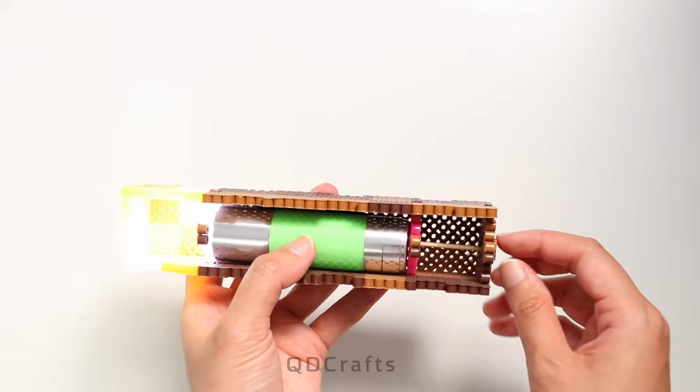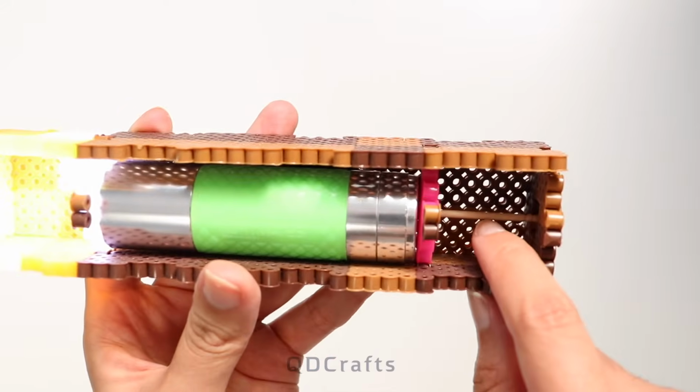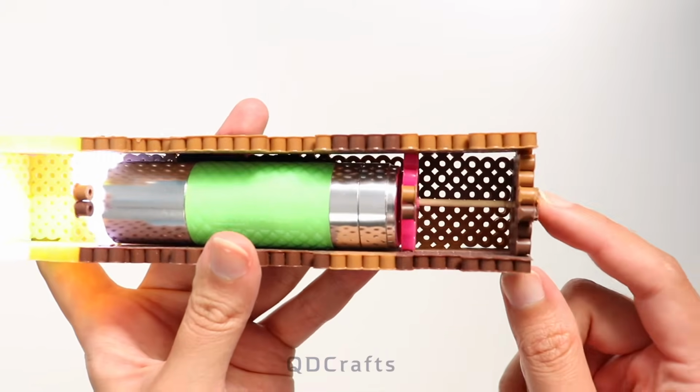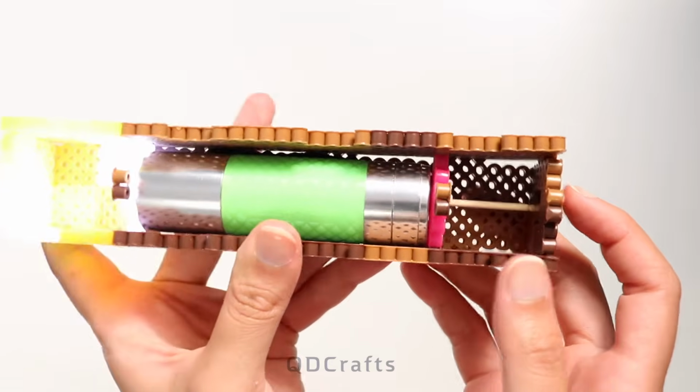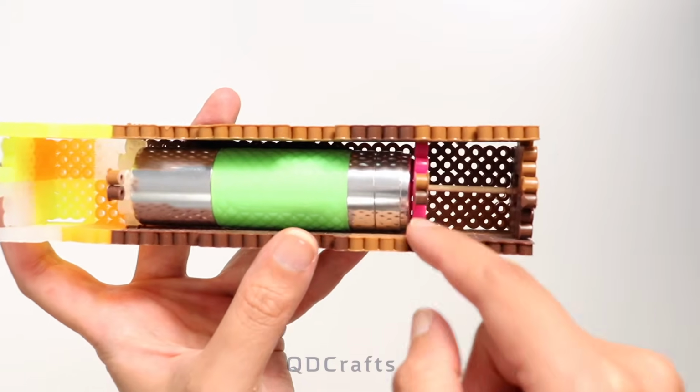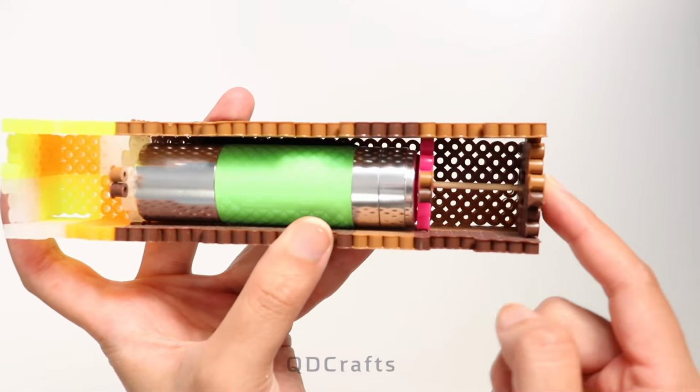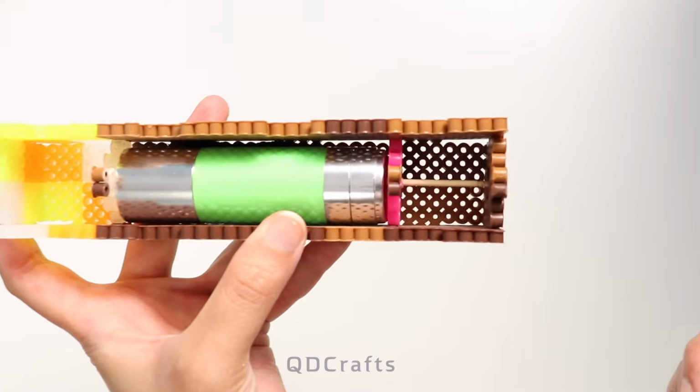And how it works is that there's a toothpick inside, so that when you press on this bead button, it will push the toothpick and it hits the button on the flashlight so that it turns on and off.